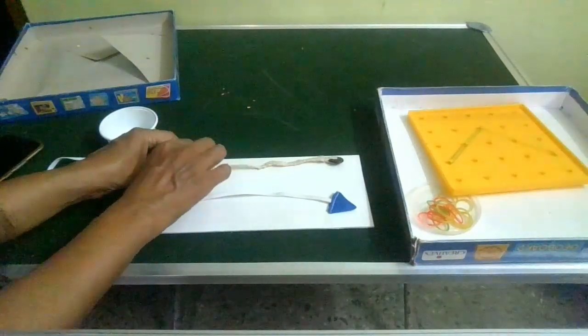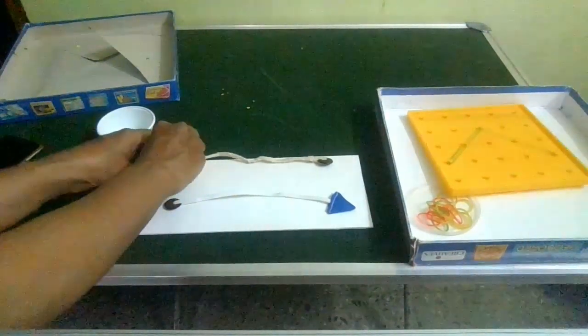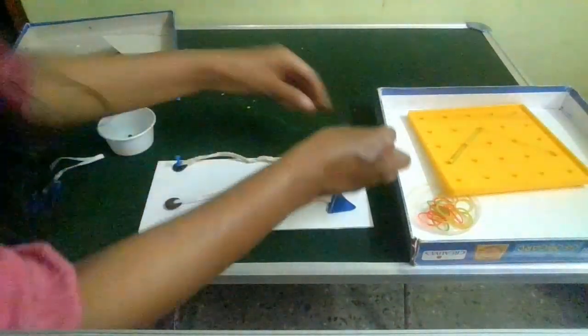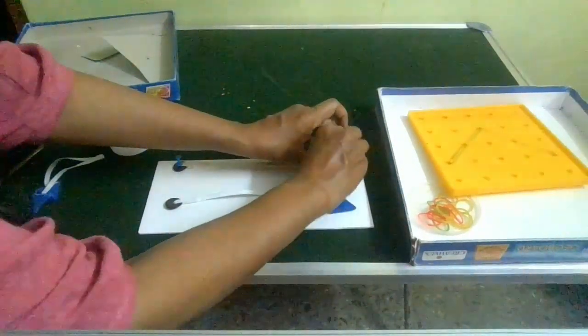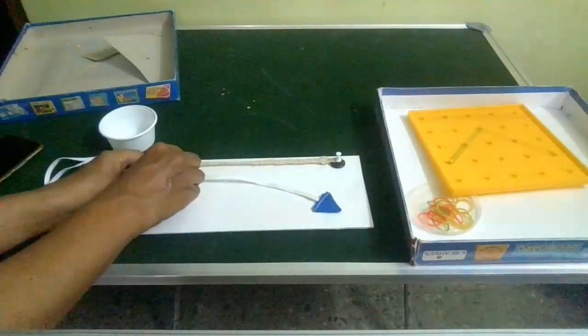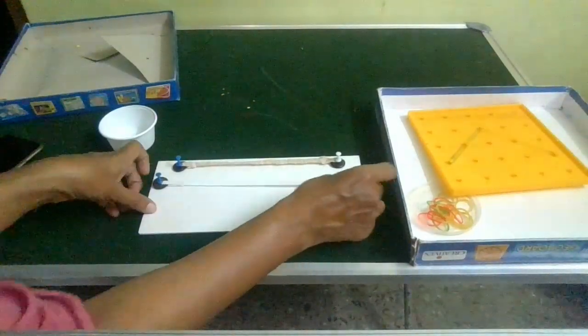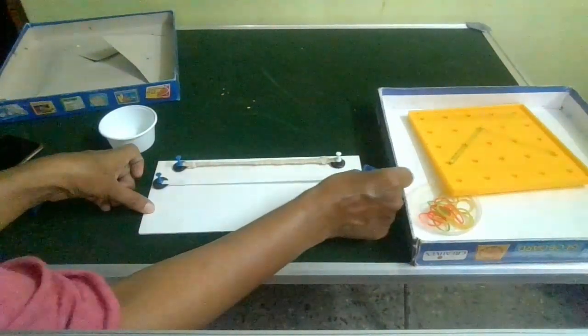Even for the segment, I'm putting a push pin, so I know it is stable and wouldn't move. I'm doing the same thing for a ray only on one side, so the other side can be pulled.